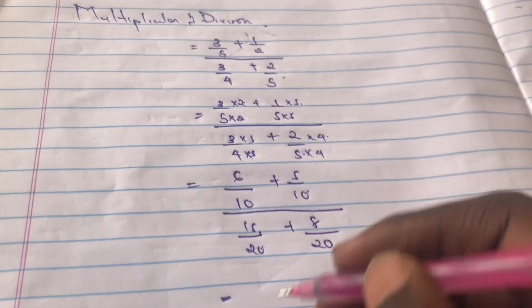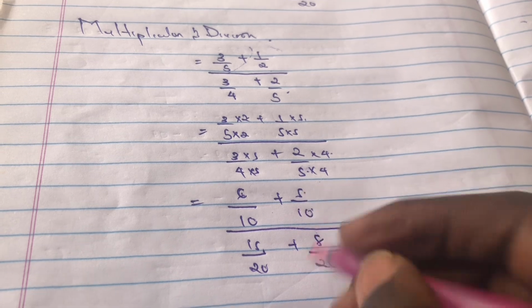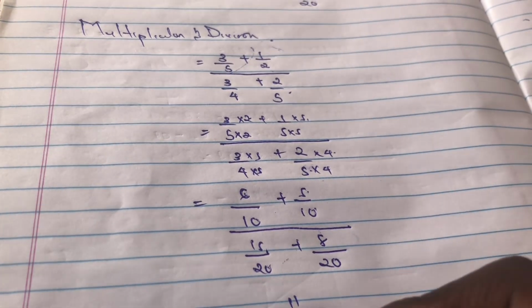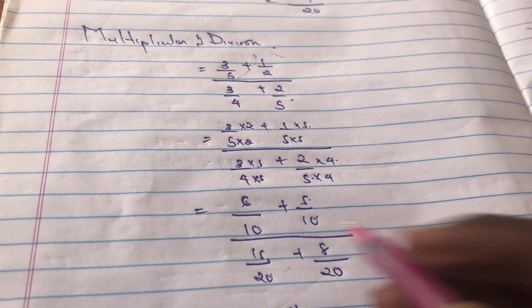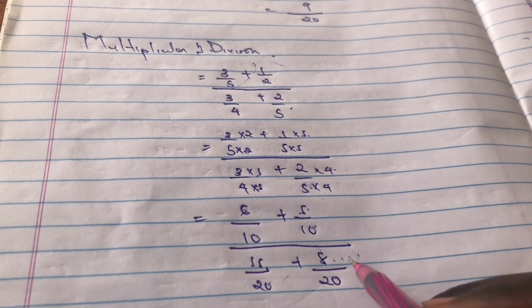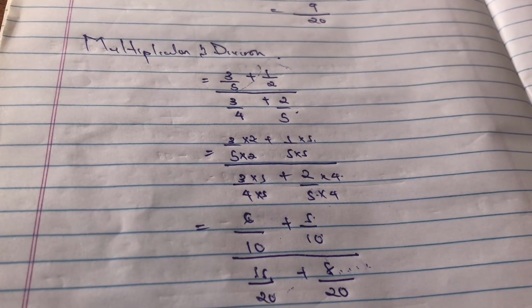So what do we do here? This is 11 over 10, as we add 6 plus 5 is 11, over 10. Here we have over 20, and 15 plus 8 is 23.